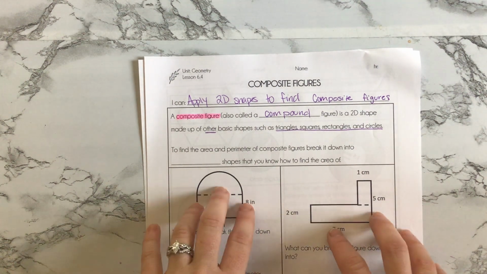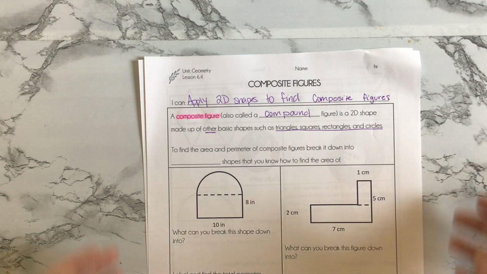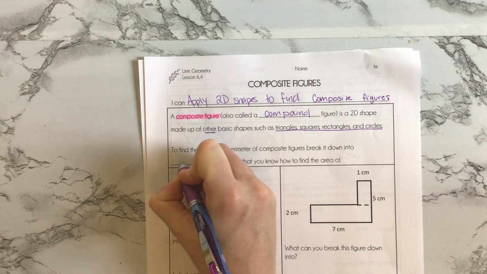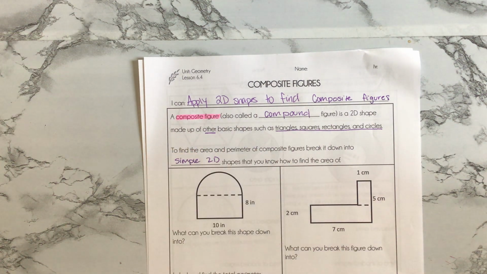Like these shapes we see, we can break them down into their composite figures. To find area and perimeter of these composite figures, you break it down into the simple 2D shapes that you know how to find the area or perimeter of, and then combine them to make that bigger figure.